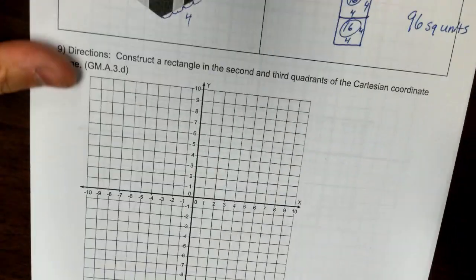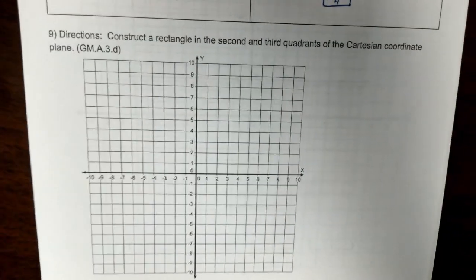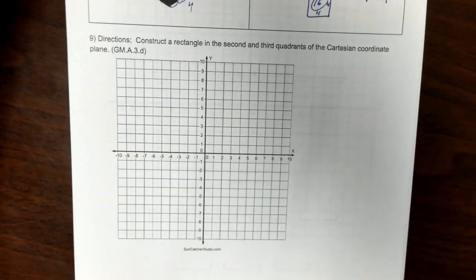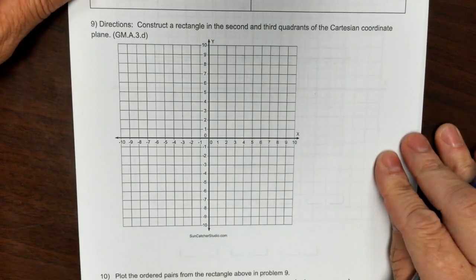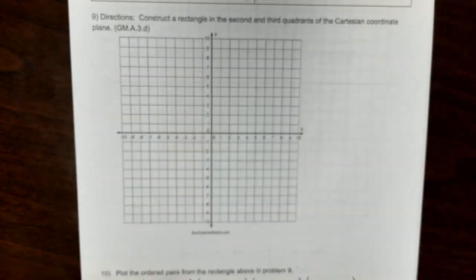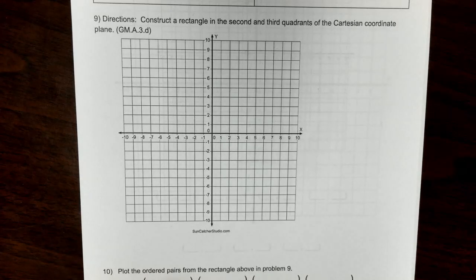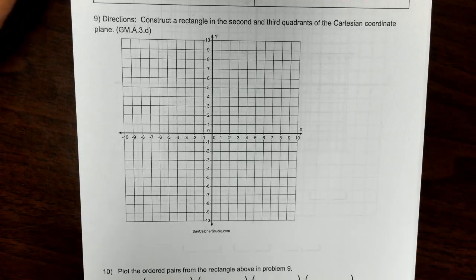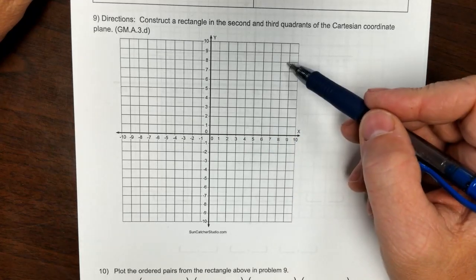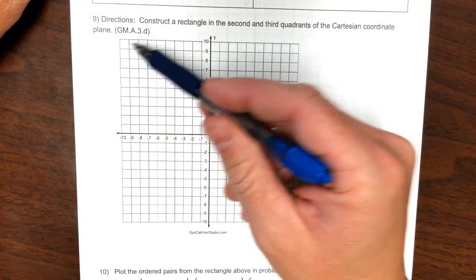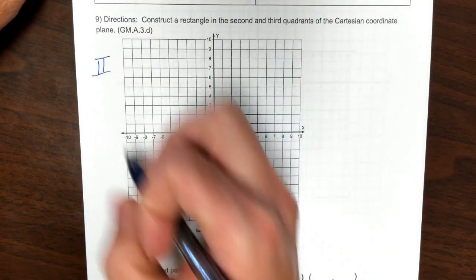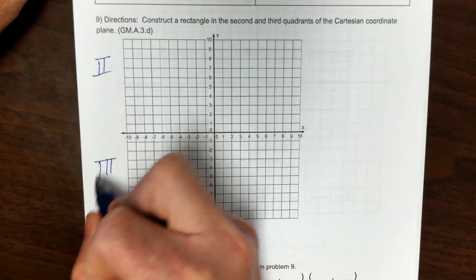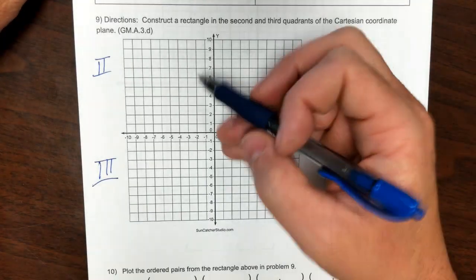Okay, let's look at this one and zoom out just a little bit so we can get all of the page. It says construct a rectangle in the second and third quadrants of the Cartesian coordinate plane. All we're doing is creating a rectangle in the second and third quadrants. Well, where is the second and third quadrant? This is quadrant 1, this one is quadrant 2, this one is quadrant 3, and those are the two that we're using. This would be 4. So we're going to use these two.